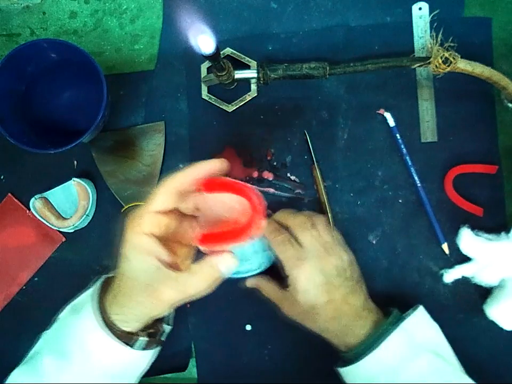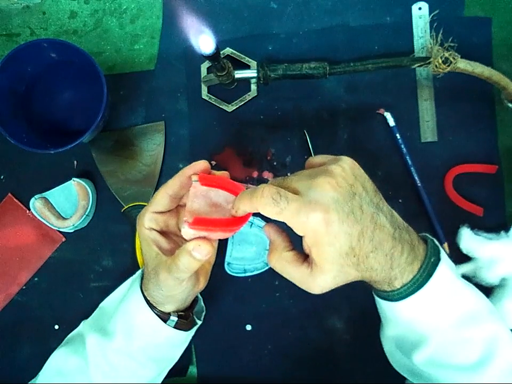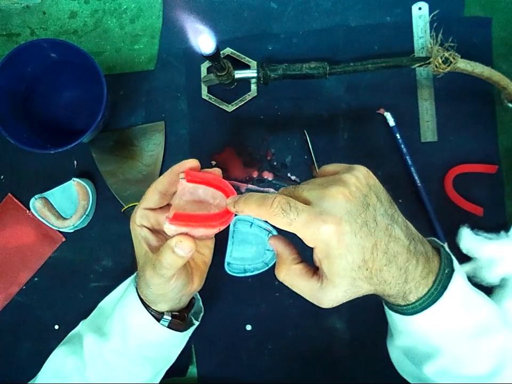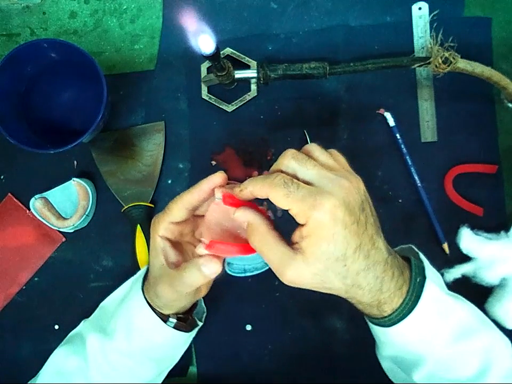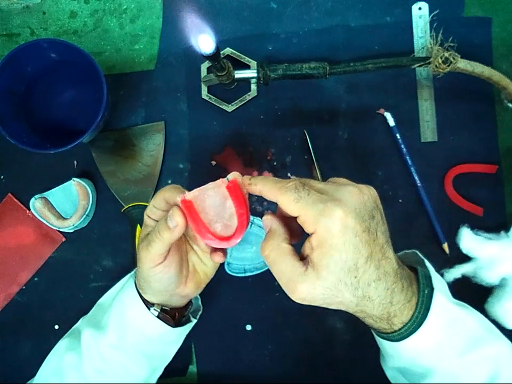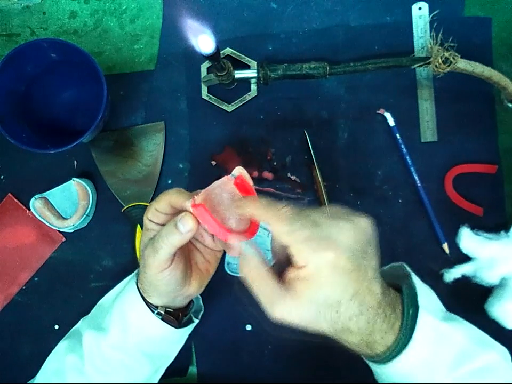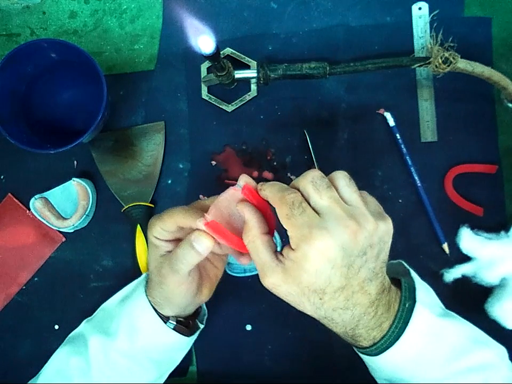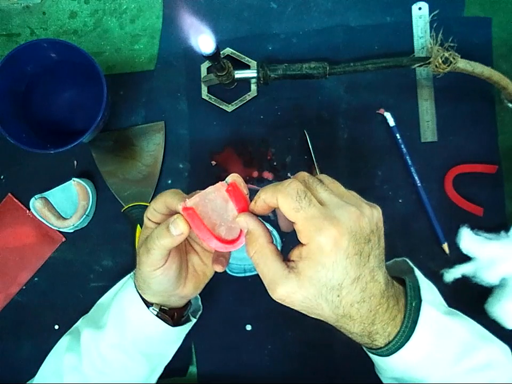In that way, the excess material, I should remove it on the palatal side only, on the anterior part. On the posterior part, the excess wax, I should take it equally from the buccal and palatal, to keep the wax in the middle of the crest of the alveolar ridge.